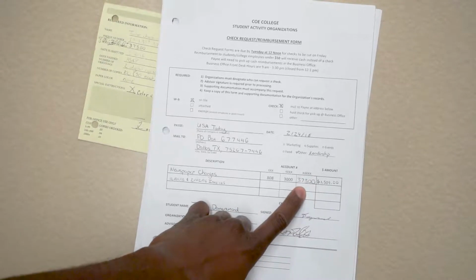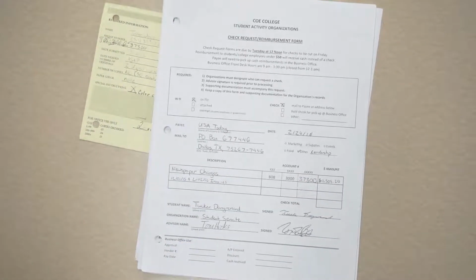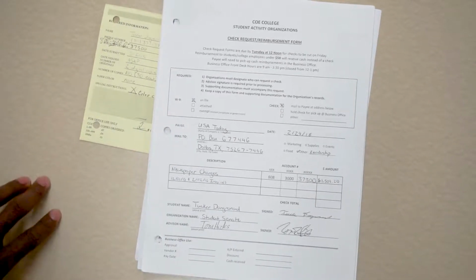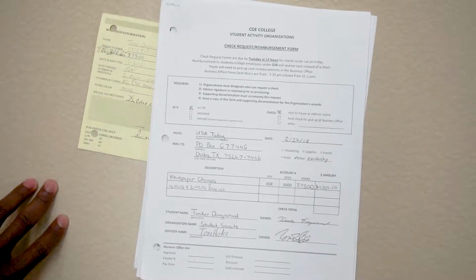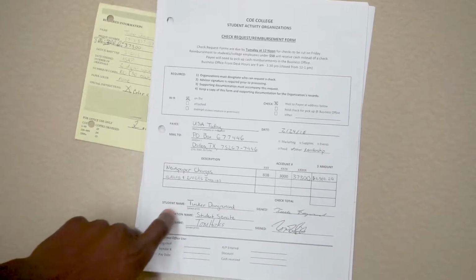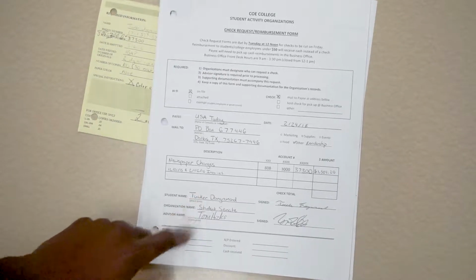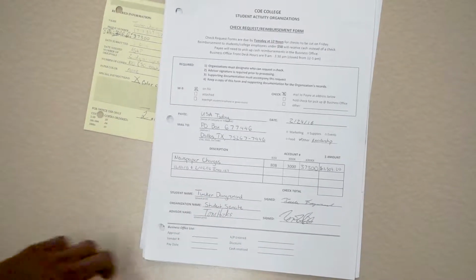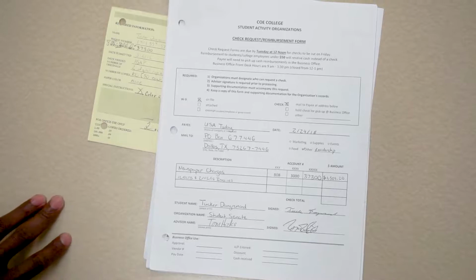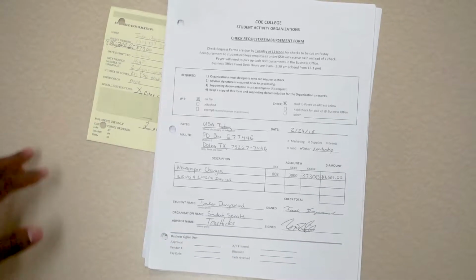Notice we got the account number. That is the account number for Student Senate, so the business office knows who to properly charge it to. And then we have the student treasurer. This is the former student treasurer, in addition to the organization name, Student Senate, and our advisor's name, so they know as well. So this is what this looks like.